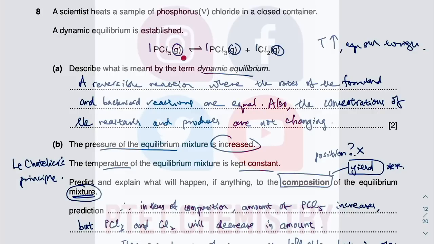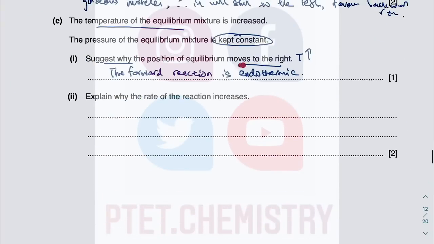If the forward reaction is endothermic, when you increase temperature, the forward reaction will absorb more heat energy to try and reduce the temperature. So in absorbing more heat, it will favor forward reaction, and therefore it will shift the equilibrium to the right. Therefore, it will shift the equilibrium position to the right.